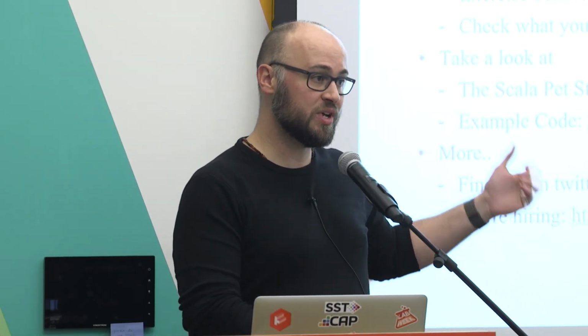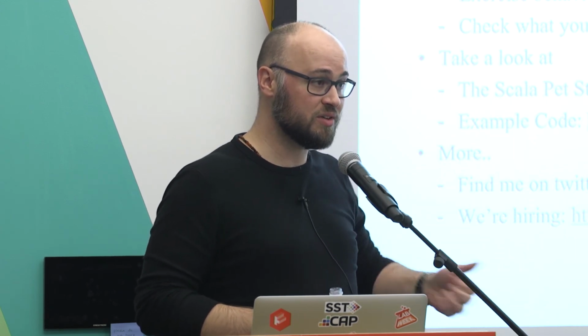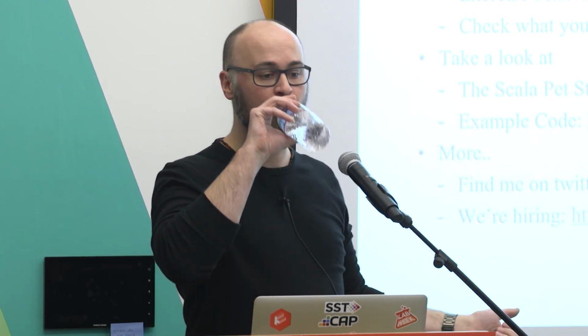If you want to add the Free monad later because you like to test, and you think it's useful for testing, or because it's just a better way to implement what you're doing, then do it, right? Add it in later. And you don't have to change a lot of code to do that.